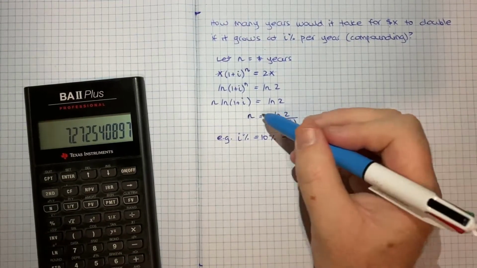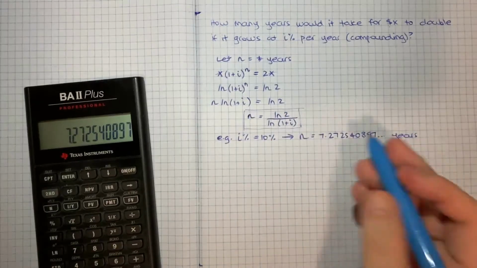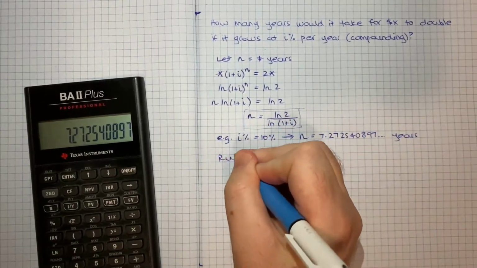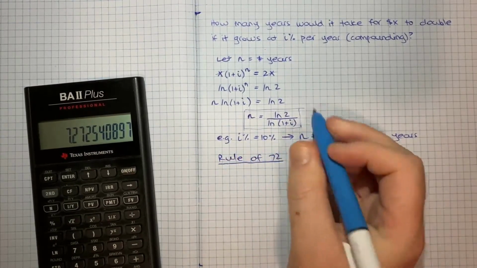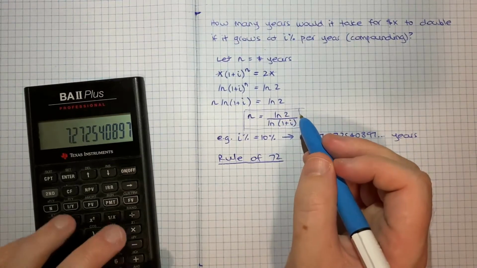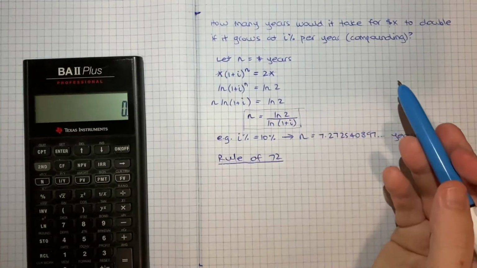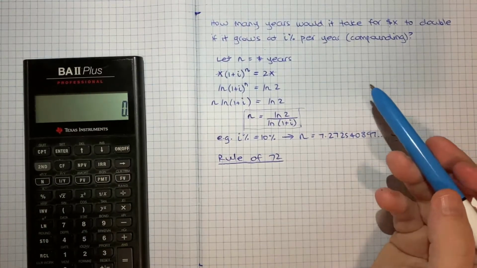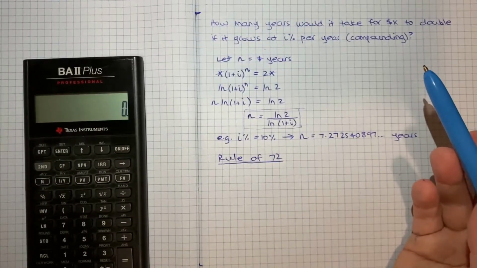So this is the formula that can give you that exact answer. But what I'll do now is derive what's called the rule of 72, which will let you get an approximation using much simpler math. So much simpler that you could probably do it in your head, or at least on the calculator on your phone rather than a fancy calculator.